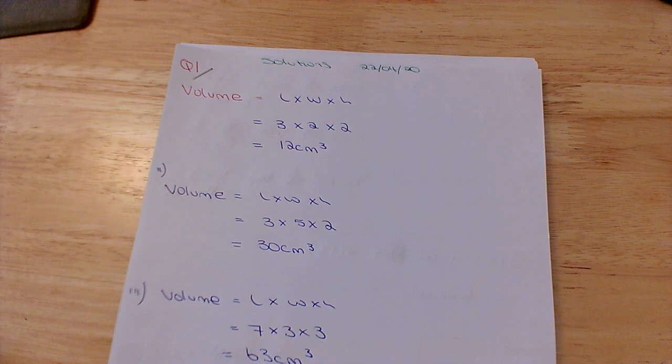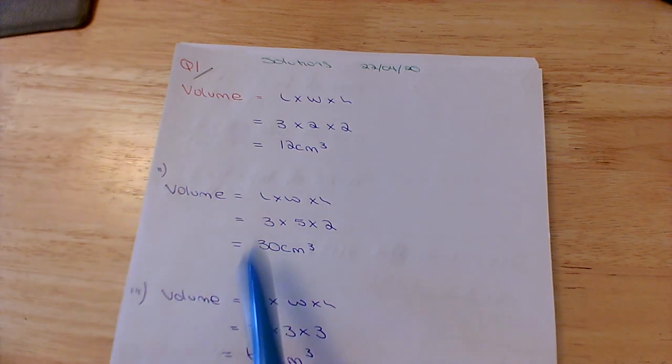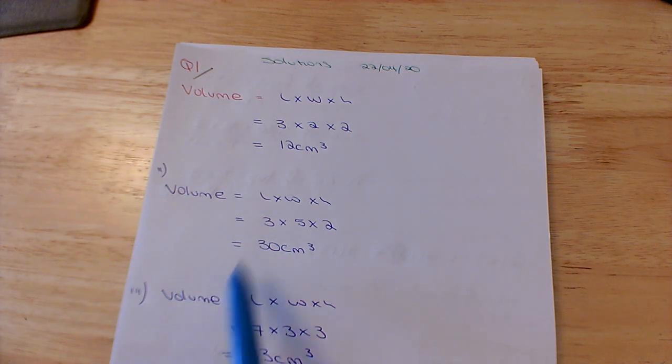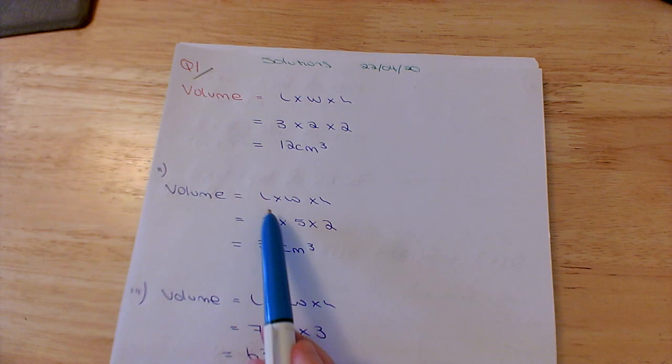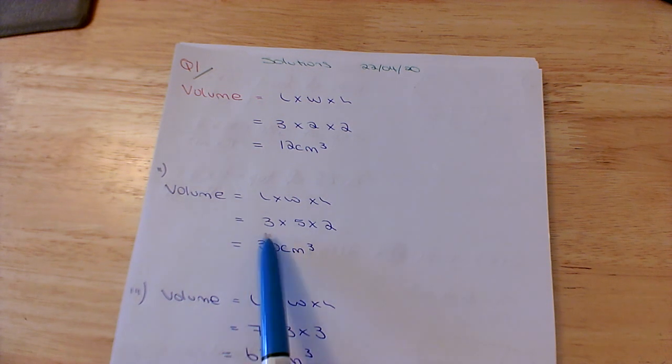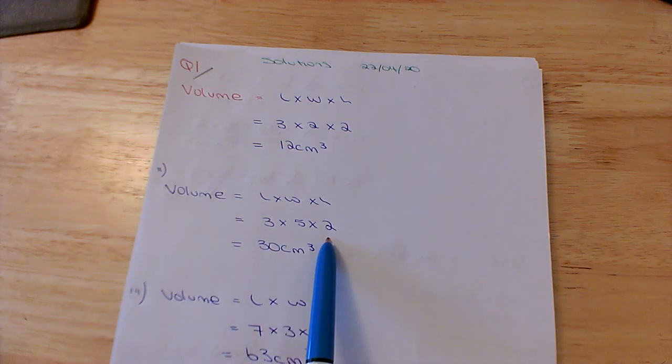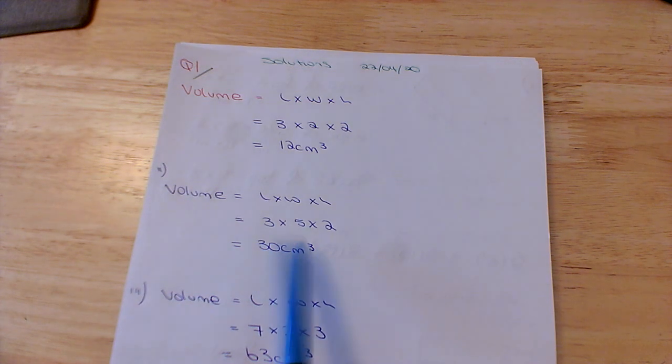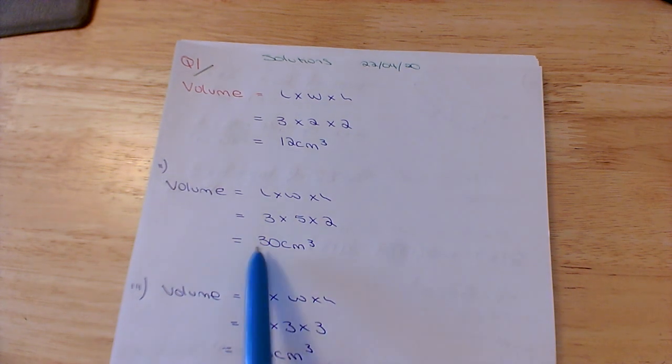Now what I have is question 2, I have the volume. In question 2, what you had to do was find the volume of the second shape, which was another cuboid. So we need to write out our formulas every single time. The formula for the volume of a cuboid is length by width by height. My length in this particular question is 3, my width is 5, and my height is 2 centimeters. So when I multiply all of those out together, I get 30 centimeters cubed.